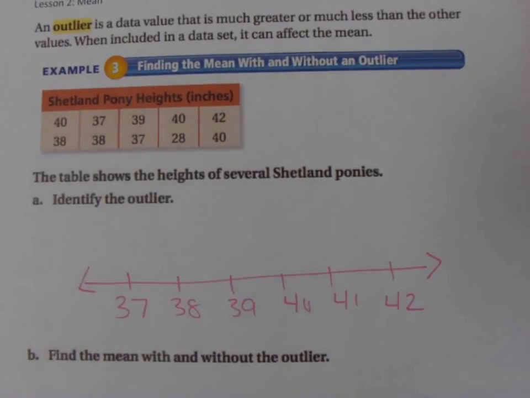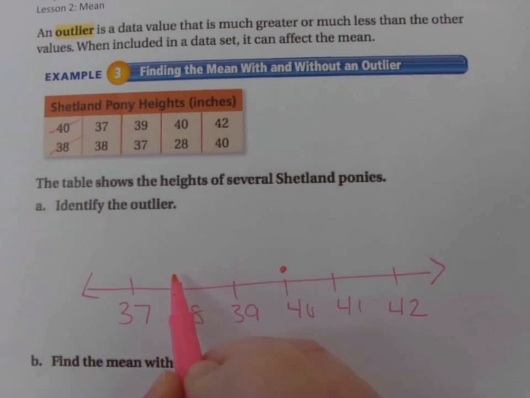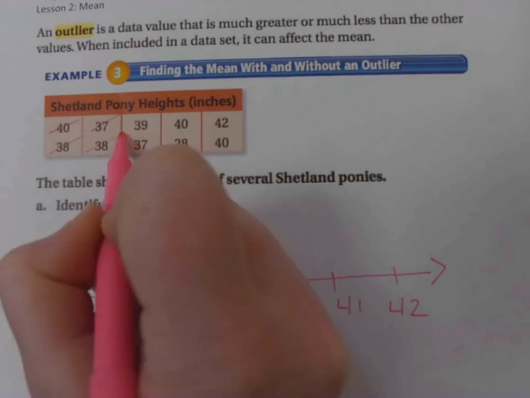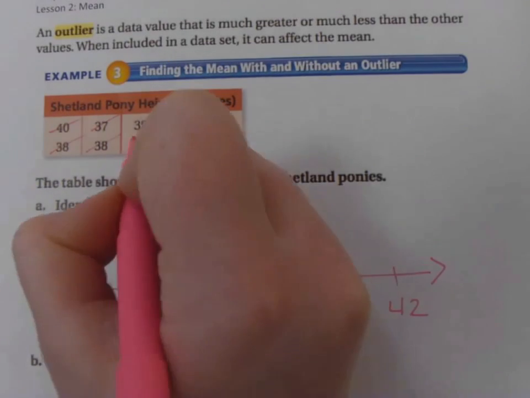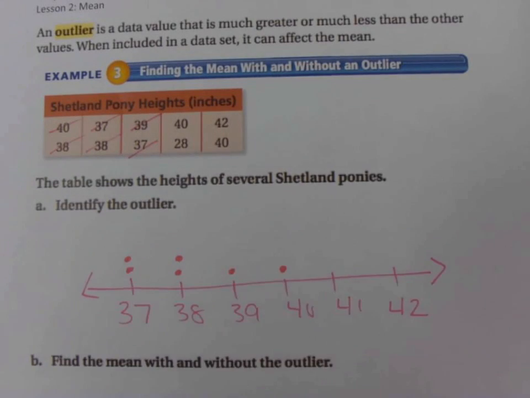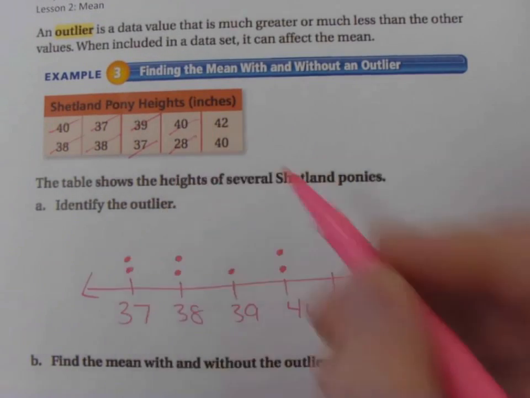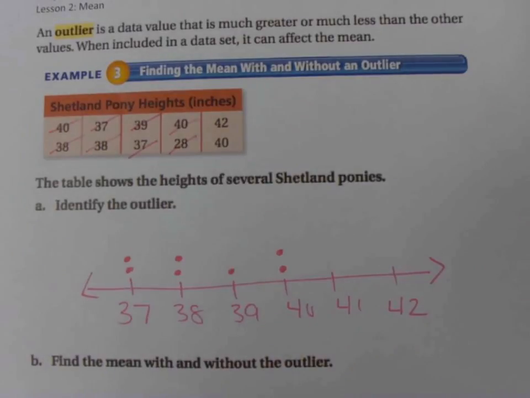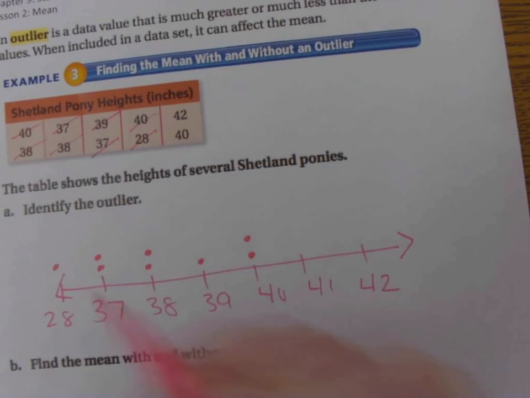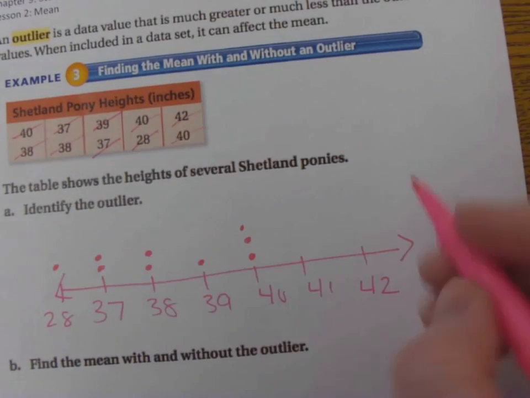I have 40, 38, 37, another 38, 39, 37, 40, and 28. Oops, I totally forgot about 28, so 28 is going to be all the way down here. So 28, a 40, another 40, and then a 42.